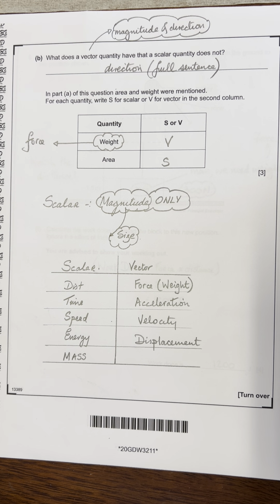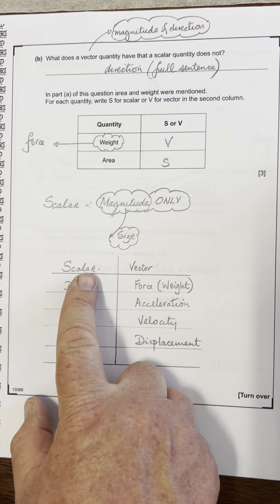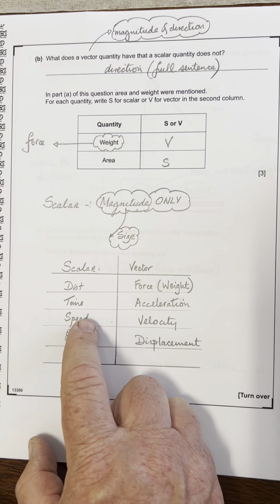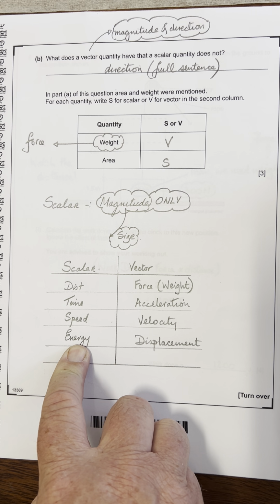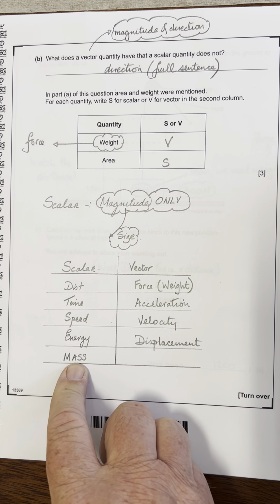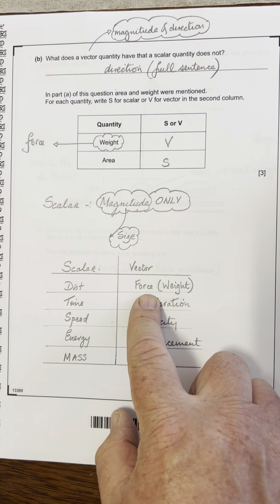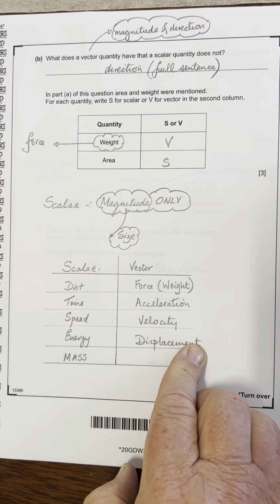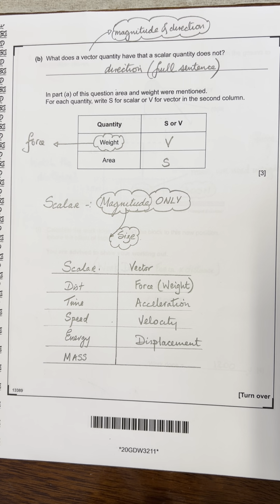What does a vector? So vectors, I've done a bit of a list here. Scalar, they have size only: distance, time, speed, energy. Most people get that wrong. Mass. Vectors: force or weight, same thing. Acceleration, velocity, and displacement. Now there's some for you to learn.